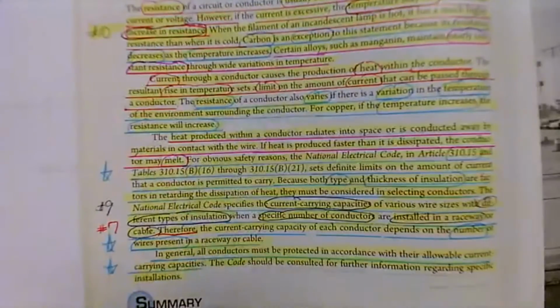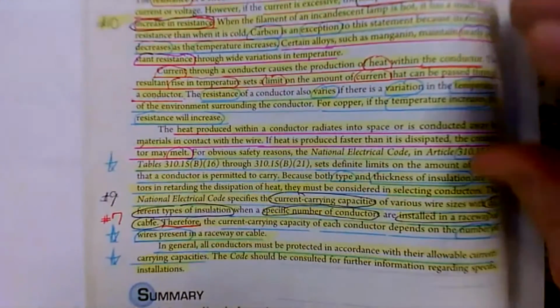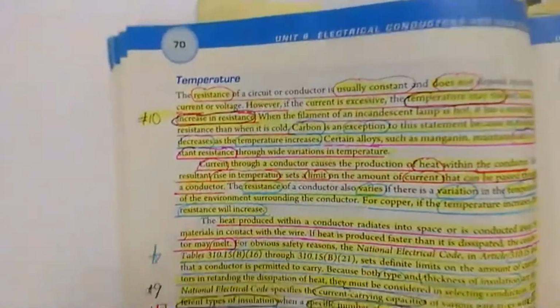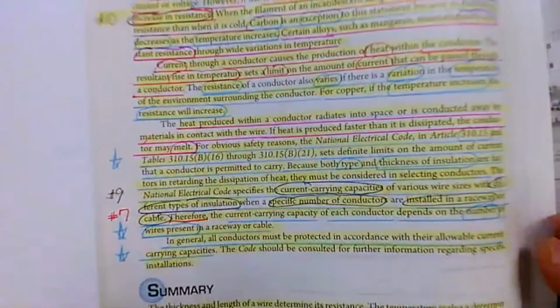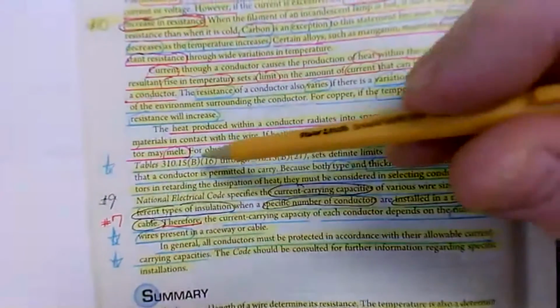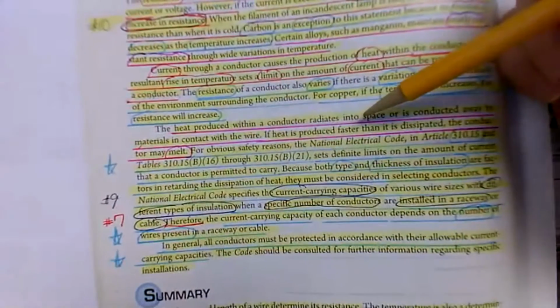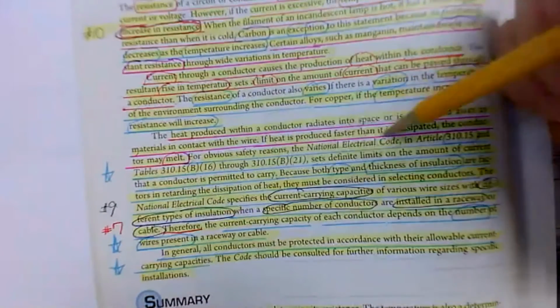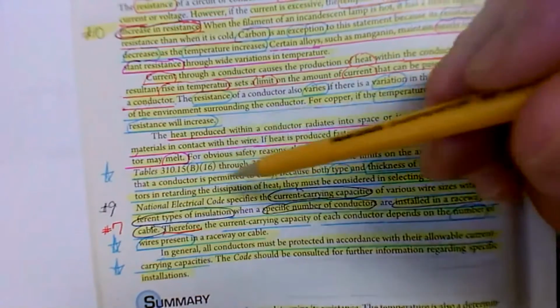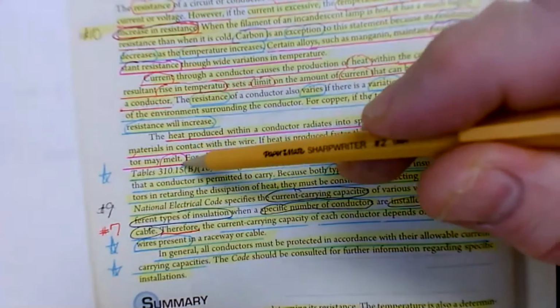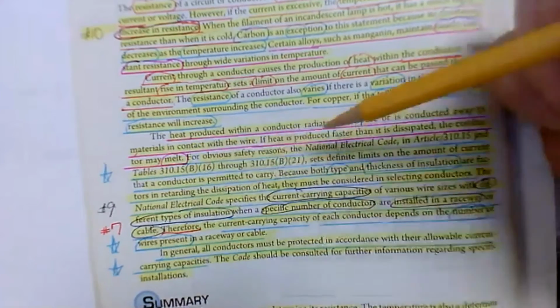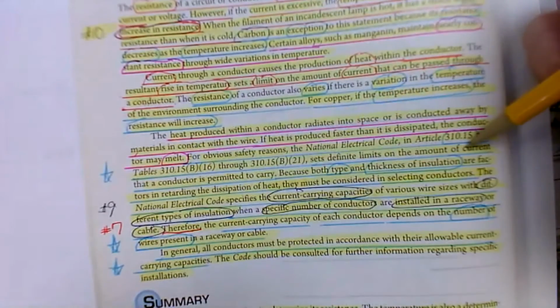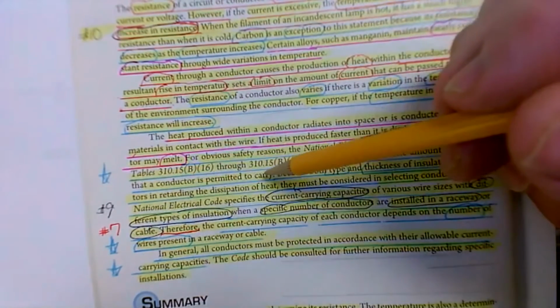Now let's take a look at page 70 in the book, and I'm going to read in the third paragraph. So I just read that part. When it got down and it told you that for safety reasons, the National Electric Code Article 310.15 sets the amounts of current that a conductor is permitted to carry.